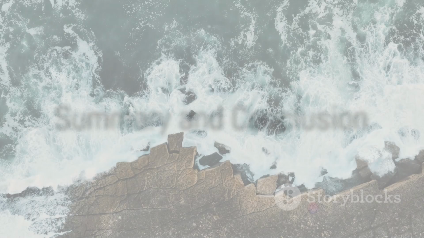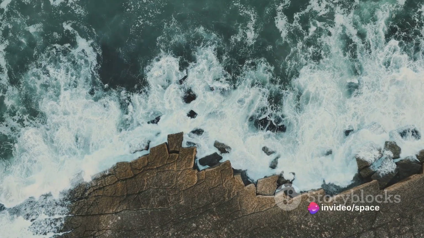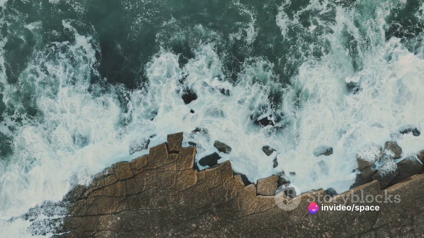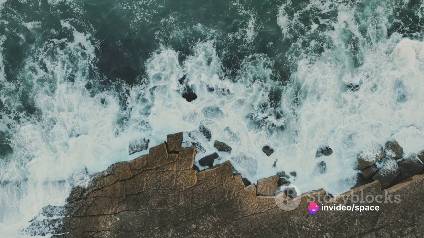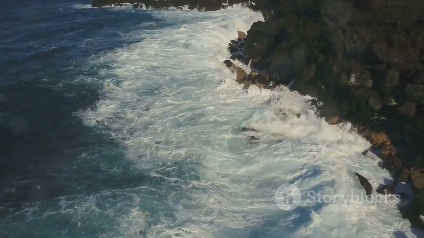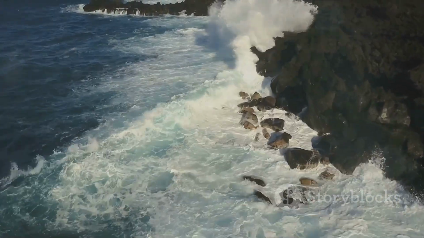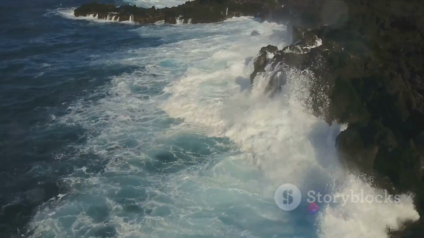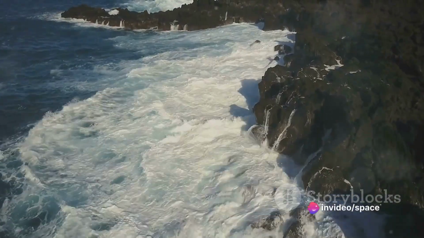So, let's summarize what we've learned about the cause of tides. Tides are the rise and fall of sea levels, a phenomenon we witness daily. This rhythmic dance of the oceans isn't just a beautiful spectacle of nature, but a significant force acting upon our planet. A force that's governed by the celestial bodies that surround us, namely the moon and the sun.